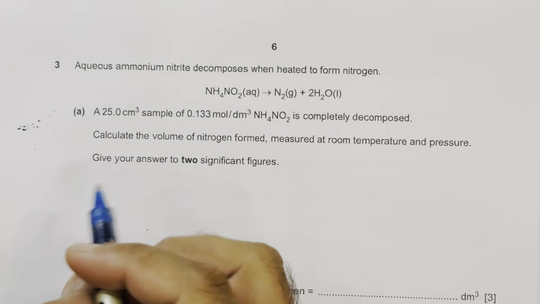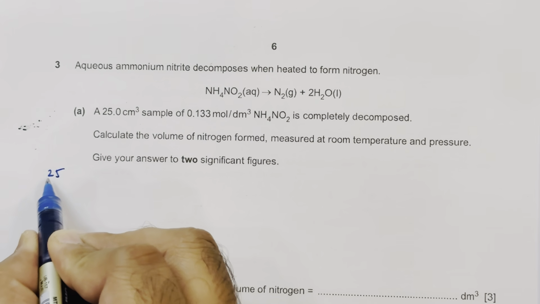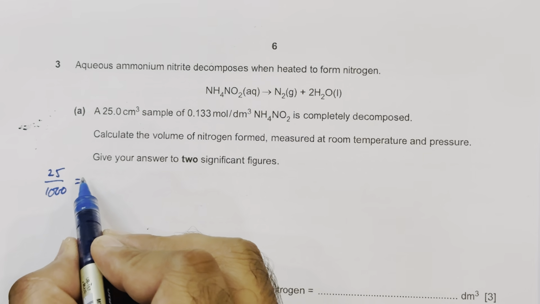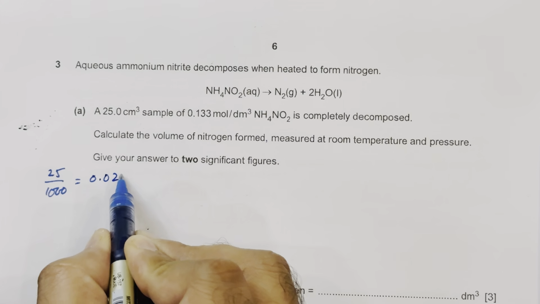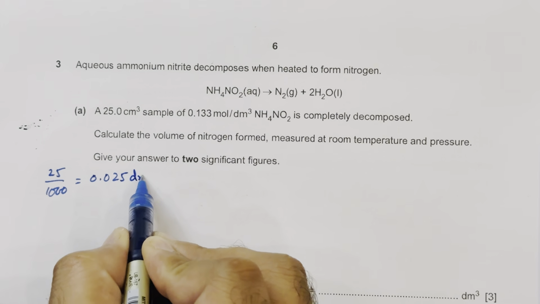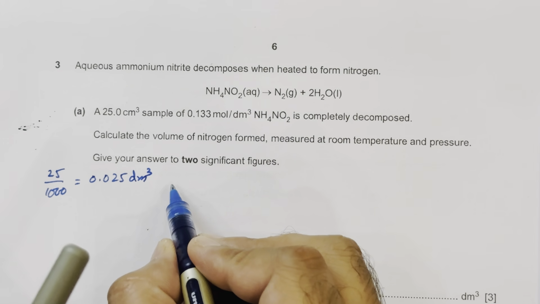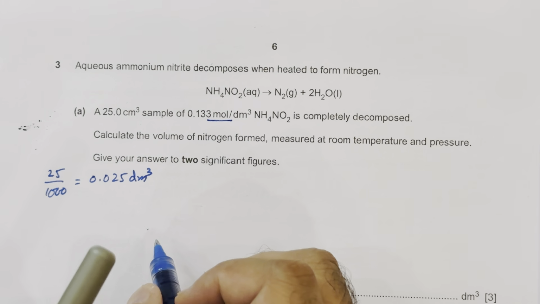So you have to divide 25 by 1000. After dividing 25 by 1000, you would get 0.025 decimeter cube. Now we have been given the concentration. Concentration is this 0.133.